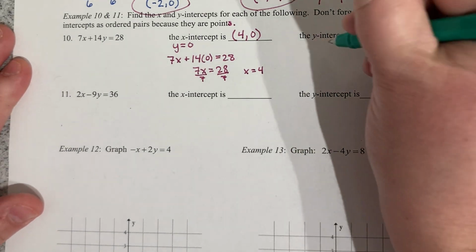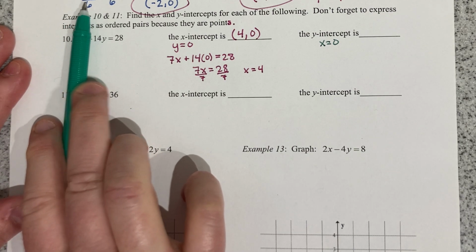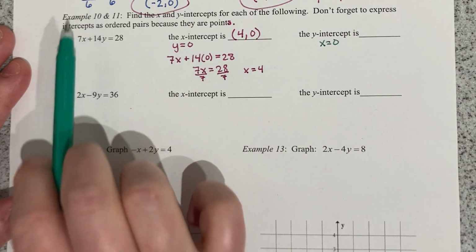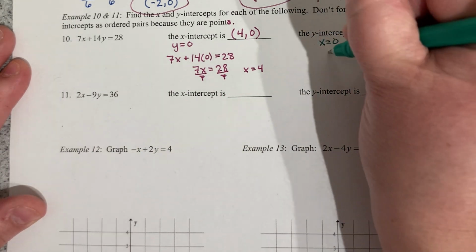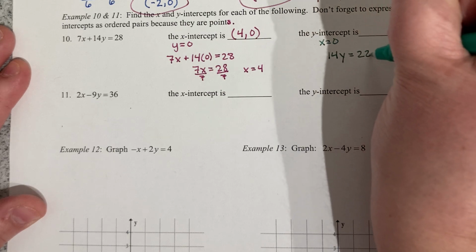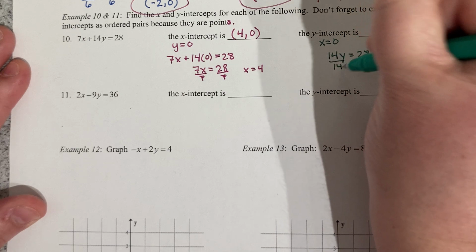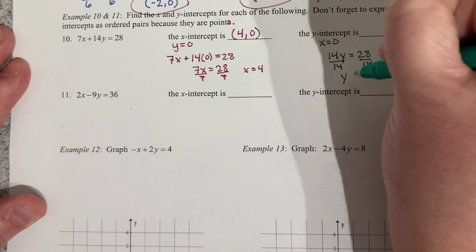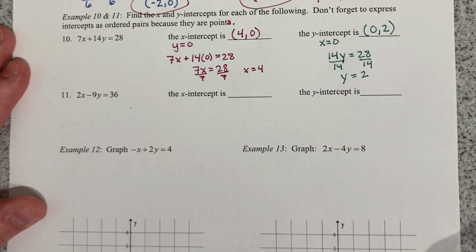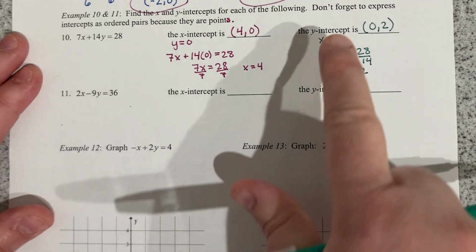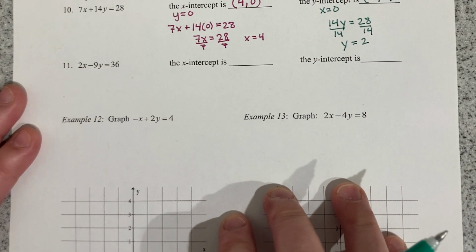Well, then the y-intercept, if I'm plugging in x equals 0, that's like ignoring x. So if we plug in 0 here, it'd just be 0 plus 14y equals 28. The x is gone, and then I just divide by 14, y equals 2, but we write it as the point 0, 2. So it's still plugging in 0, but maybe that's a quicker way to think about it. All right, let's try it that way this time.